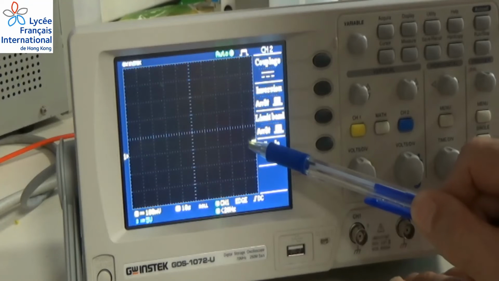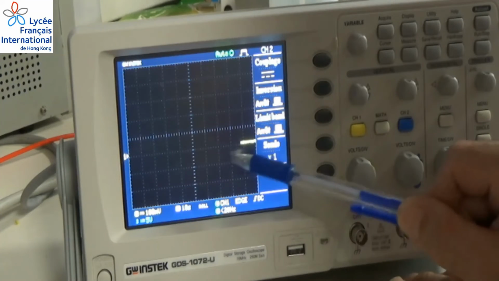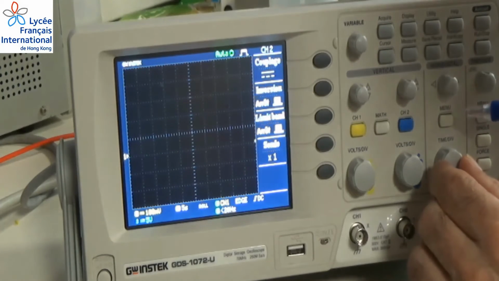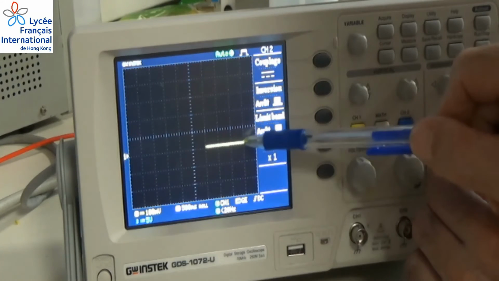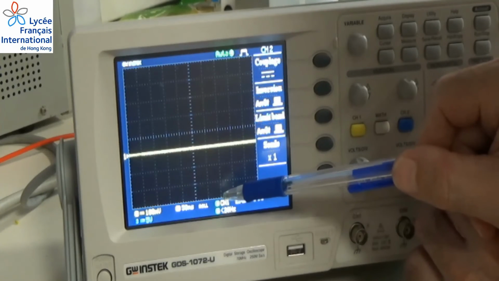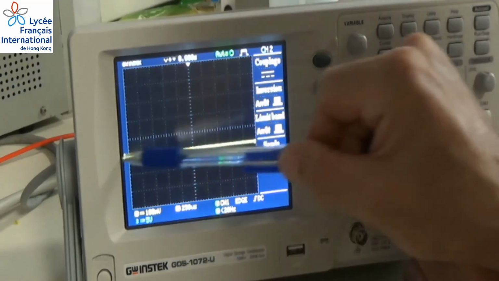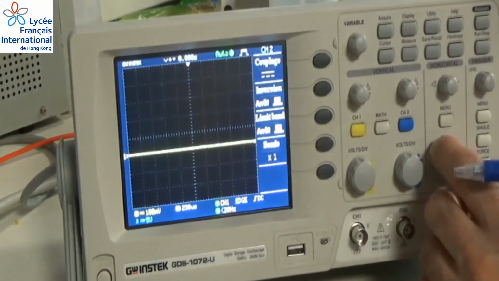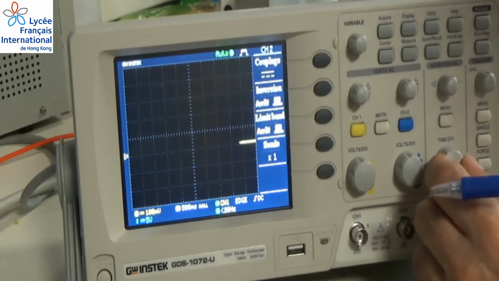Now the signal is crossing the horizontal square. We can also adjust to a faster speed, for example 500 milliseconds, half of a second, or even faster like 250 milliseconds, or even faster, for example 500 microseconds. This changes the range of the scan. We will put back our time on 1 second for the scan of the signal.